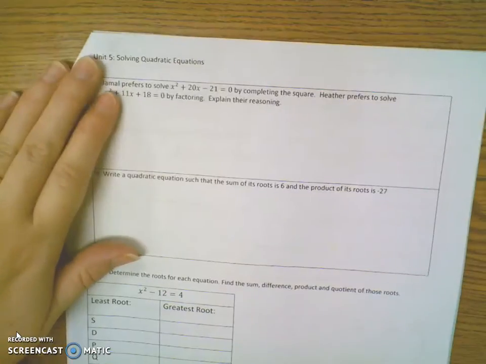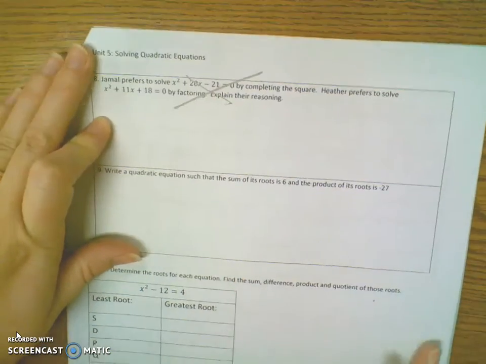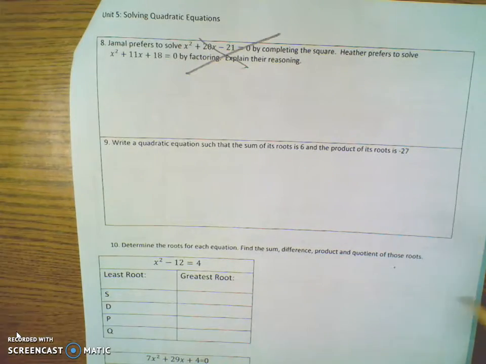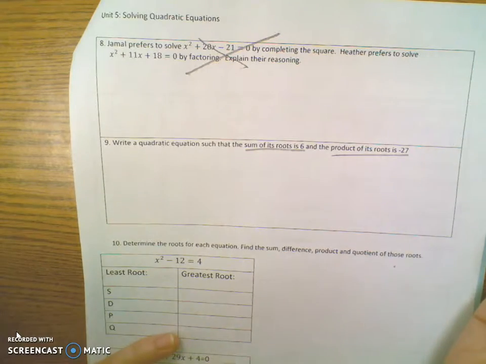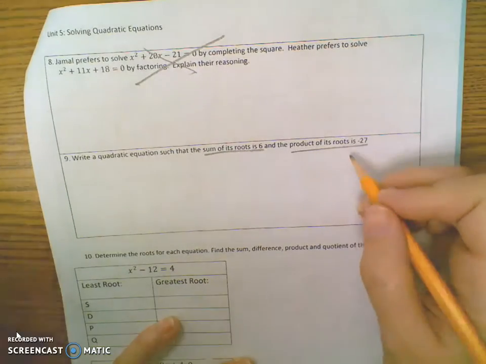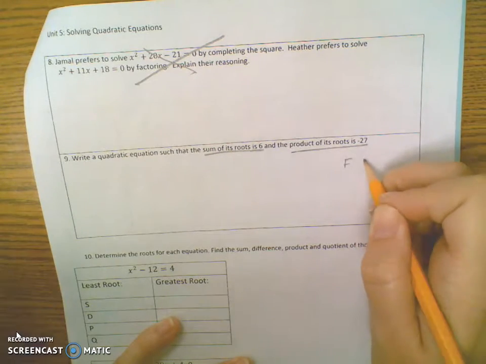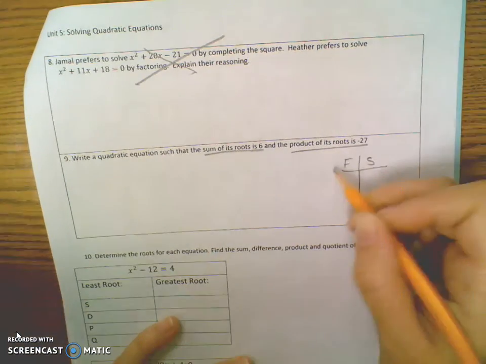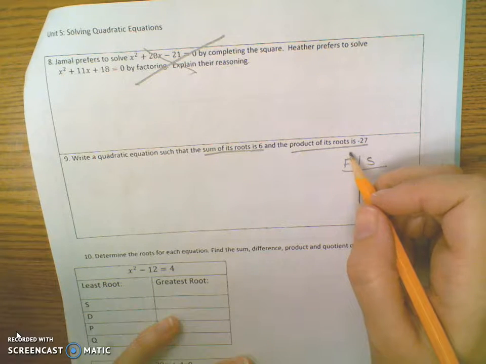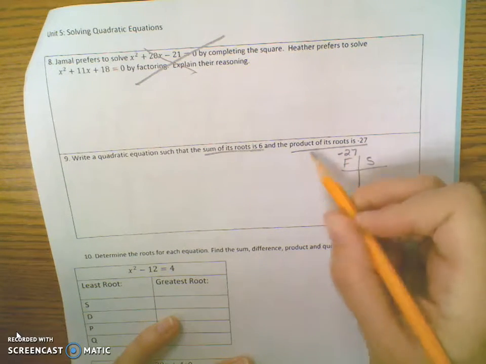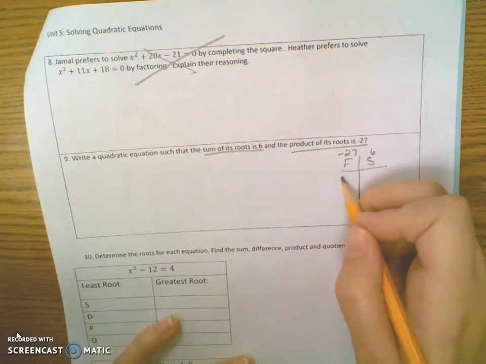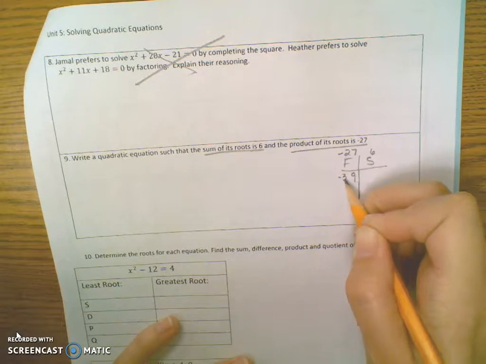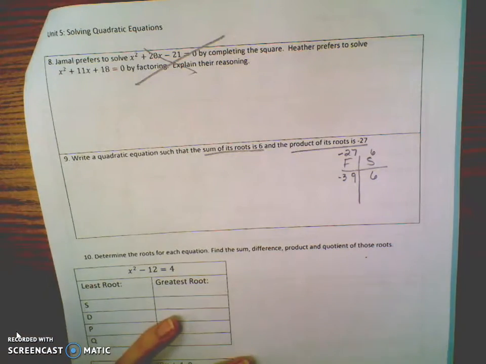Okay, let's look at the next page. We're not going to do 8 because it doesn't make any sense. On this one, we're going to write a quadratic equation such that the sum of its roots is 6 and the product of its roots is -27. So it's kind of like a factor sums table. If we want its factors to multiply to negative 27, that's the product, and then we want the sum of its roots to be 6. So I'm thinking 3 and 9 right now, so like -3 and 9, and if I add those together, I get 6. So that works.